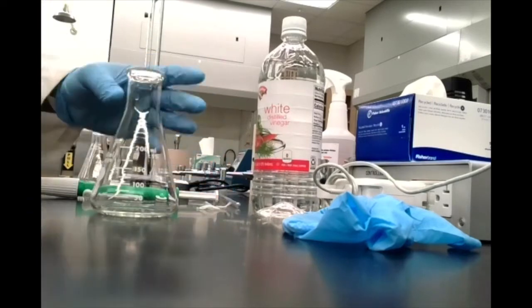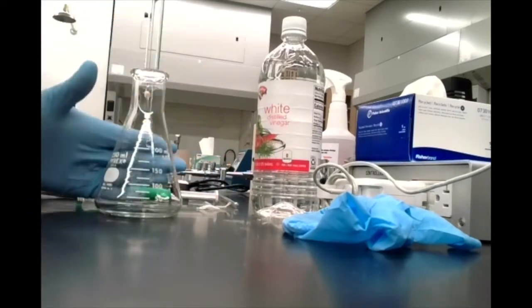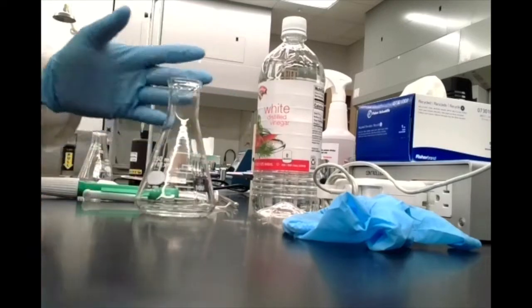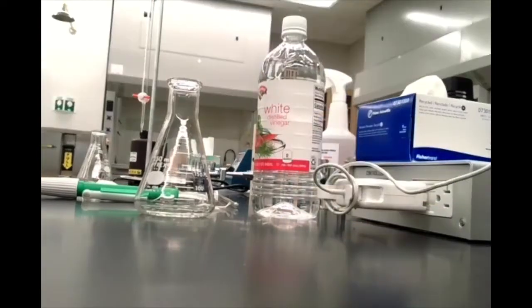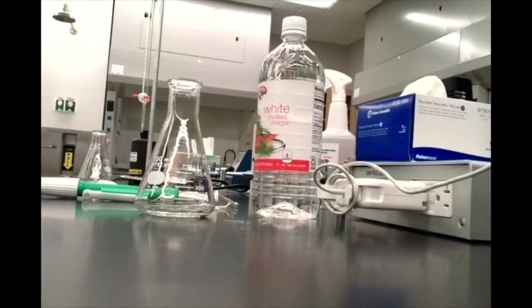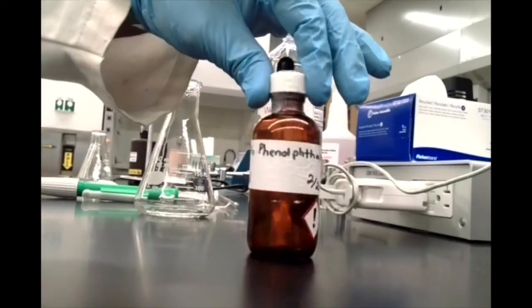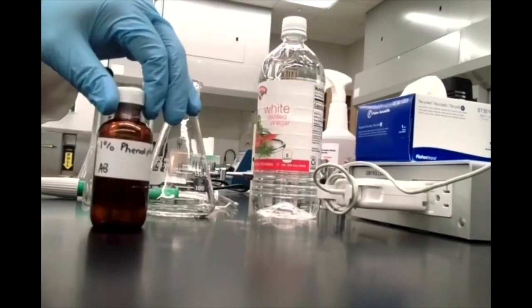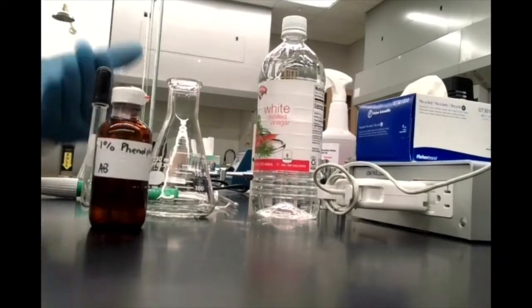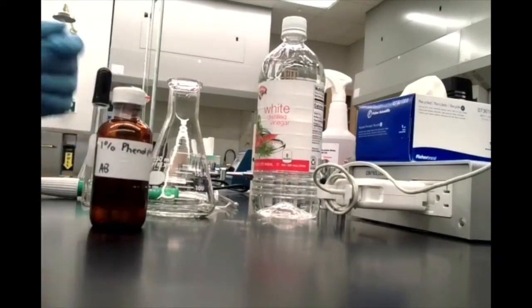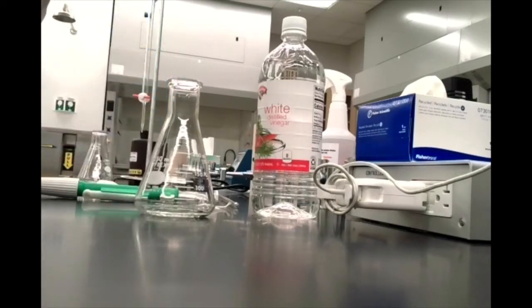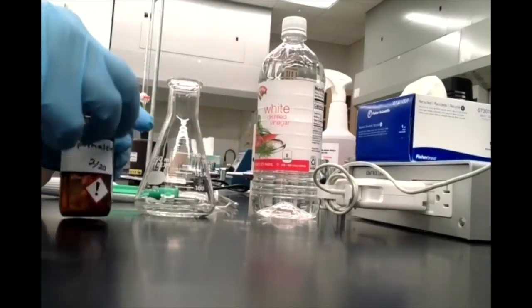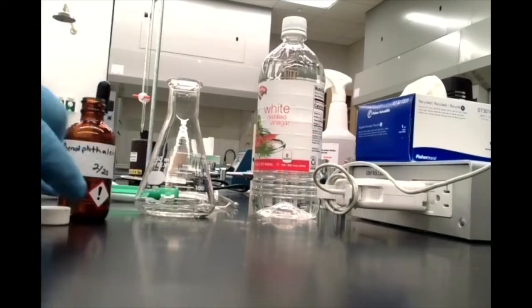Okay. Now, if we have our 5 milliliters of vinegar in here, we need an indicator that will tell us that our vinegar has been neutralized by the sodium hydroxide we're adding to it. So our indicator for this lab is going to be phenolphthalein. Phenolphthalein is an acid-base indicator that is colorless in acidic solutions. So I'm going to add a couple of drops here, and you'll see that the color does not change. It just stays colorless.